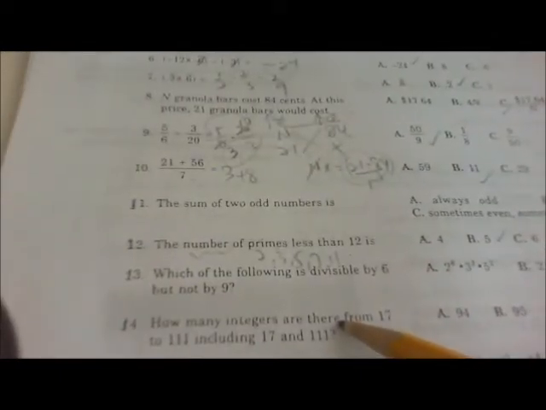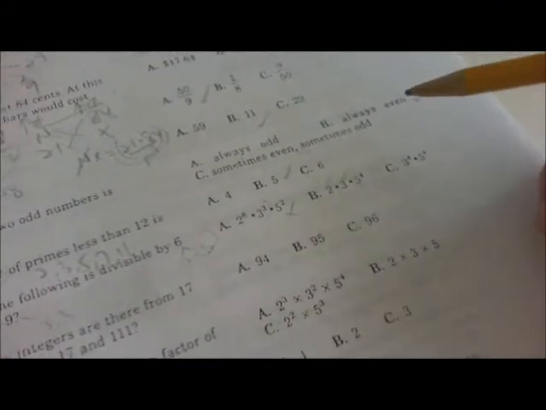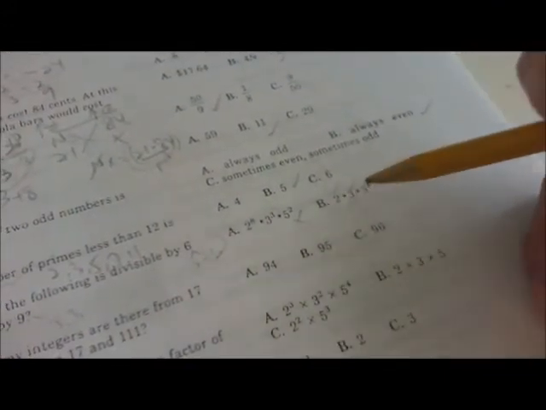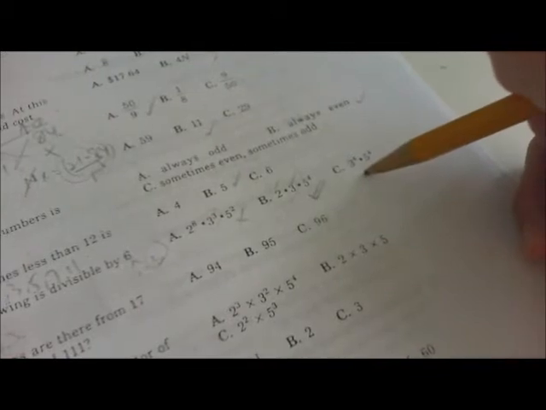Which of the following is divisible by 6 but not by 9? So it's very simple. 6 is 2 times 3. 9 is 3 times 3. So you have one 3 in this part. In this part you have 3 cubed, so it's out. One 3, one 2. You must have a 2 in order to divide by 6. 3 times 2 is 6. So this is working. So the answer is B. This one does not work because it's 3 only. You don't have a 2 as a factor.